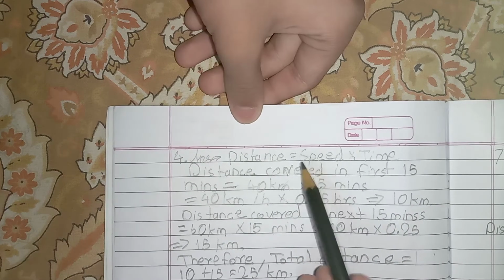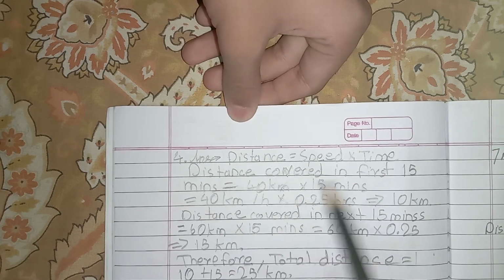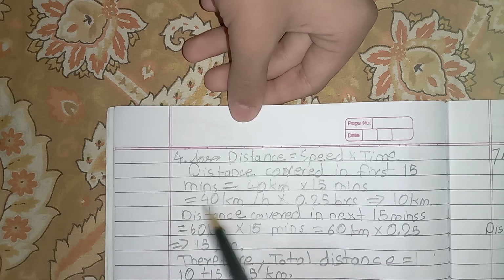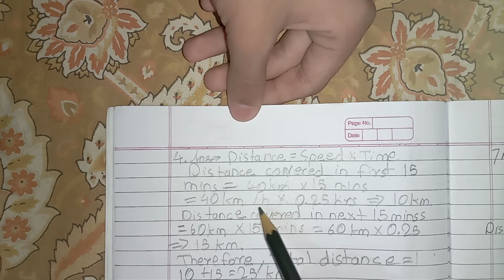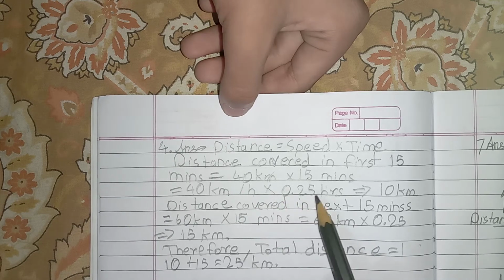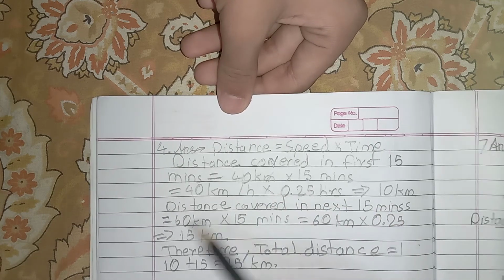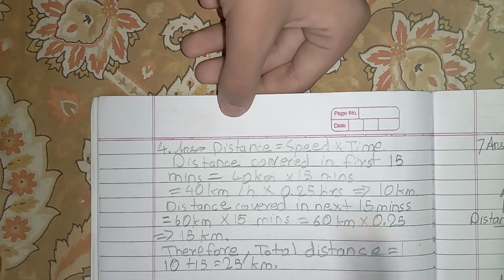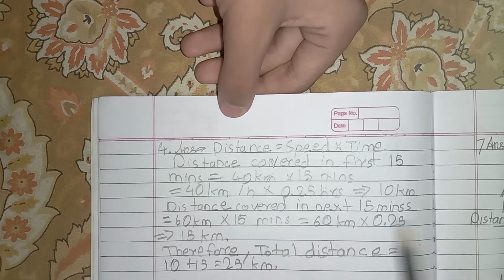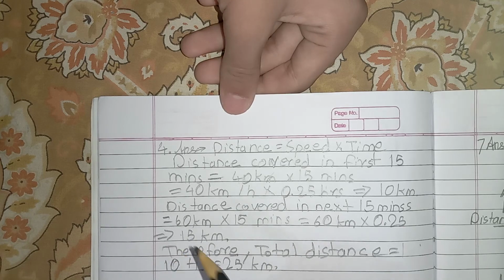Distance is speed multiplied by time. Distance covered in the first 15 minutes is 40 km per hour multiplied by 0.25 hours, which is 10 km. Distance covered in the next 15 minutes is 60 km per hour multiplied by 0.25 hours, which is 15 km. Therefore total distance is equal to 10 plus 15, which is equal to 25 km.